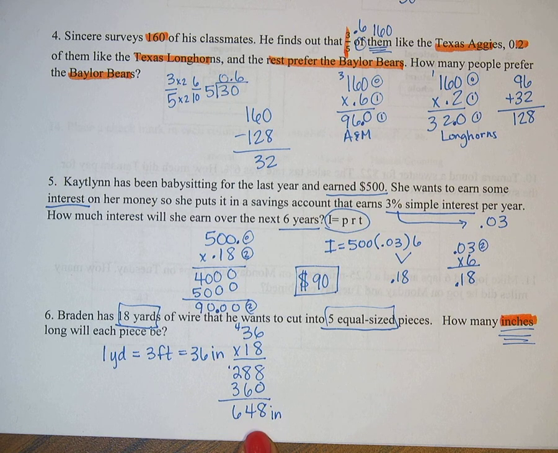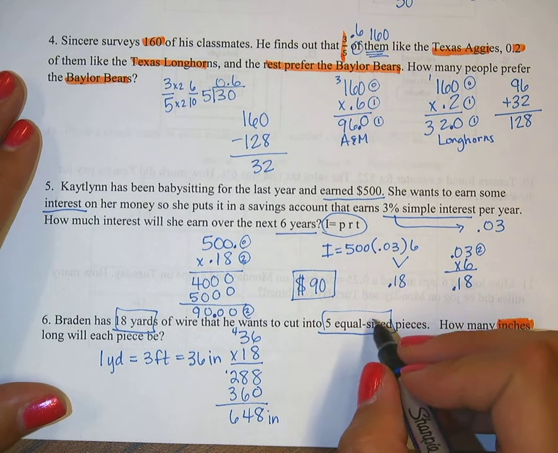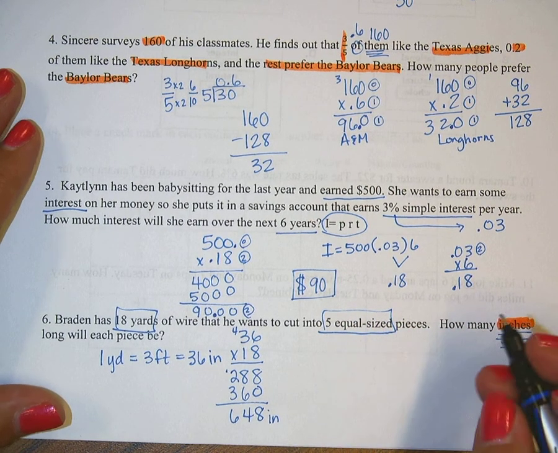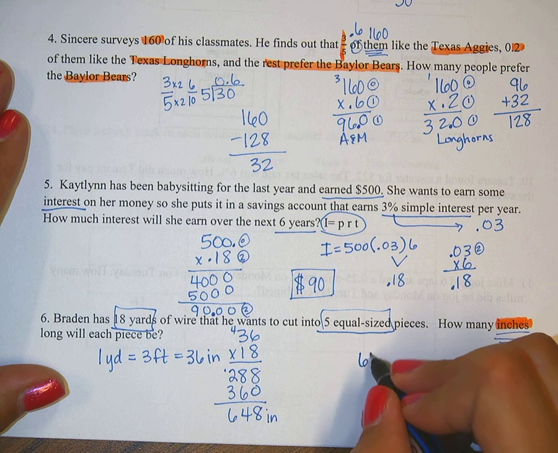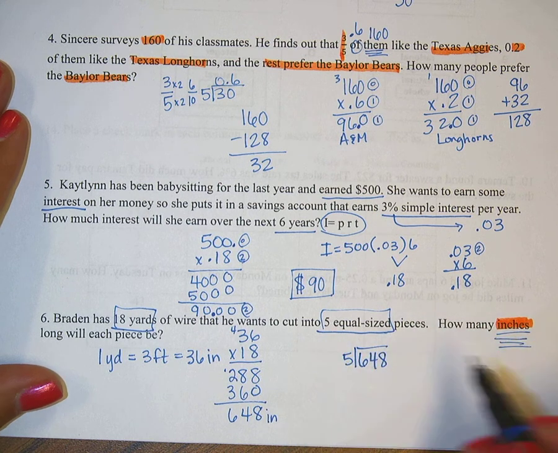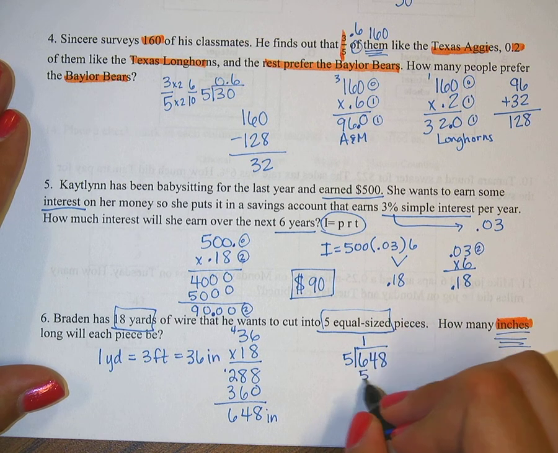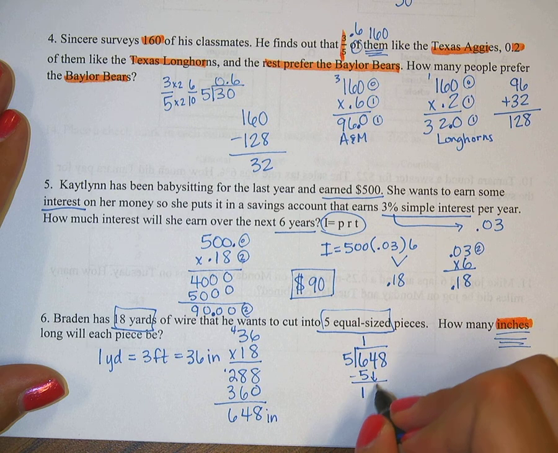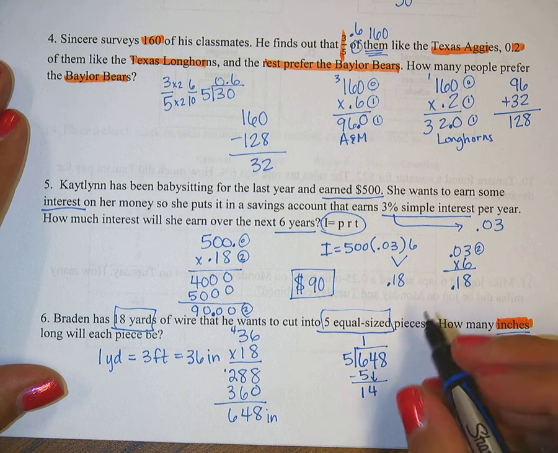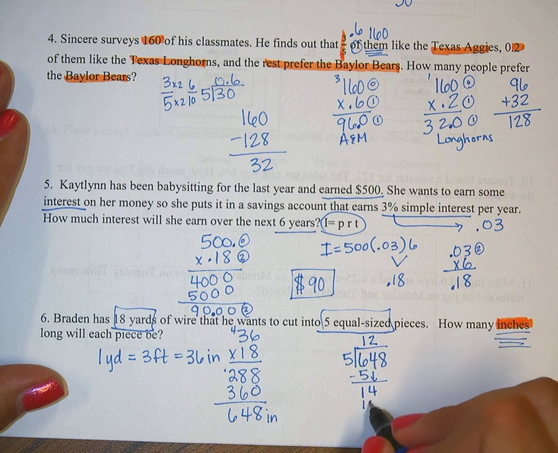Now, even though I've done some work, that doesn't mean I'm finished. Now it says it wants to be cut into 5 equal pieces. So that's a division, 648 divided by 5. Anytime it says cut, that's a clue. 5 into 6 is once. Subtract, bring down the 4. 5 into 14 is twice, because 3 times would be 15.